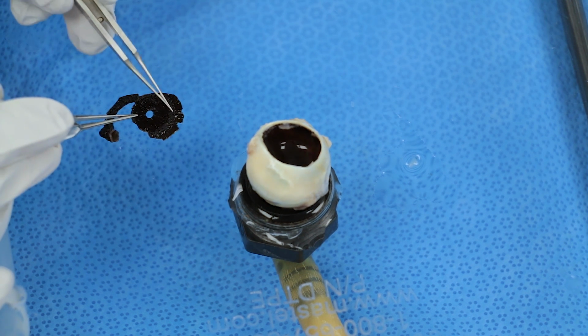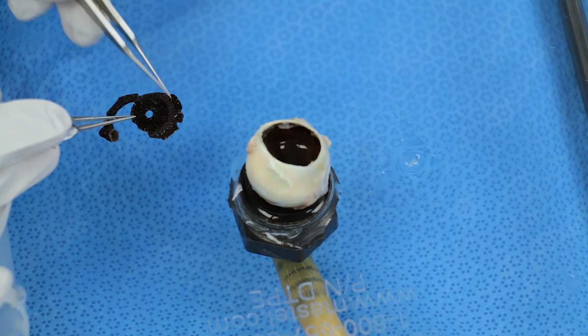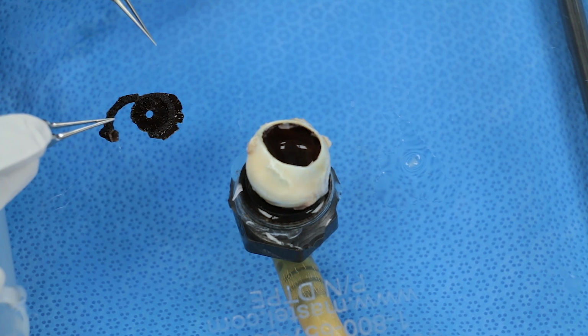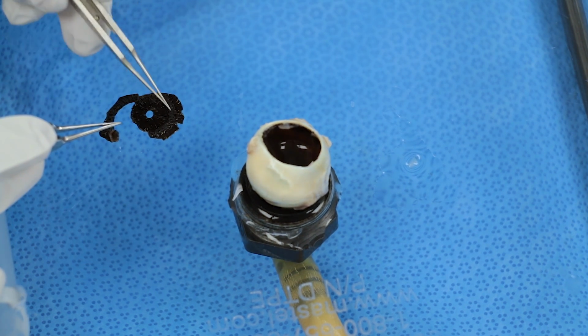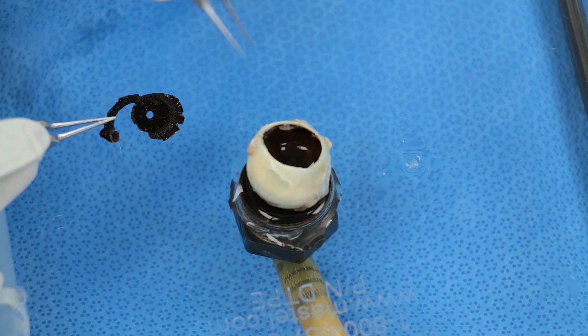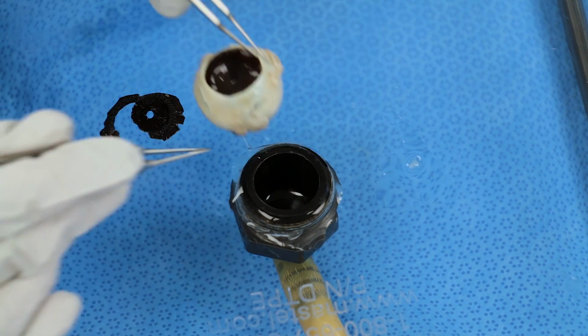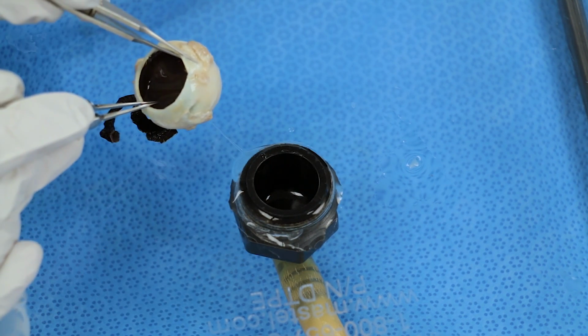Also note that the iris is continuous with the ciliary body and ultimately the choroid, the layer under the retina. These three tissues, the iris, ciliary body, and choroid, make up the structure called the uvea.